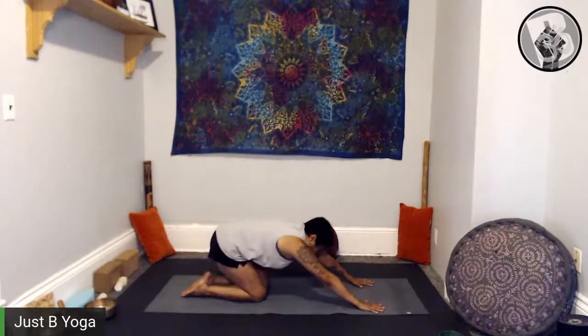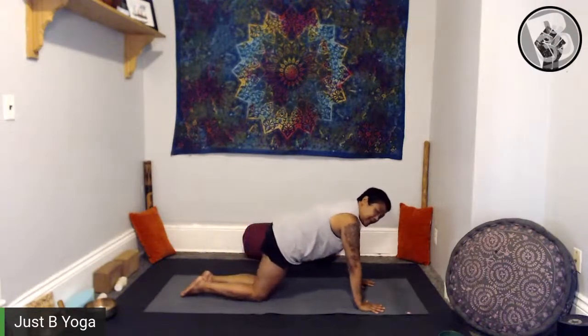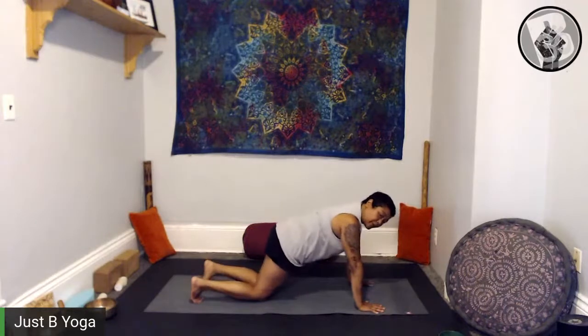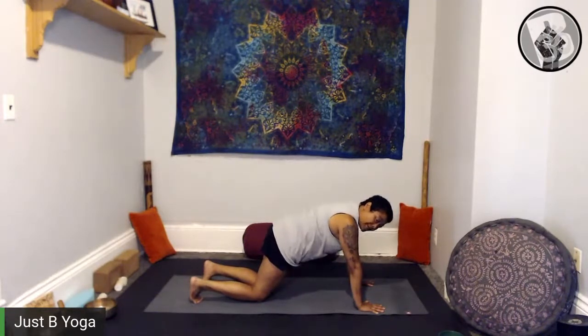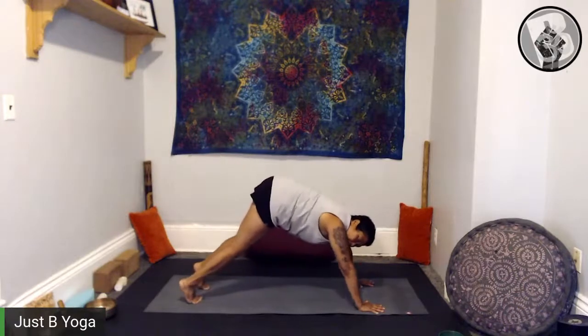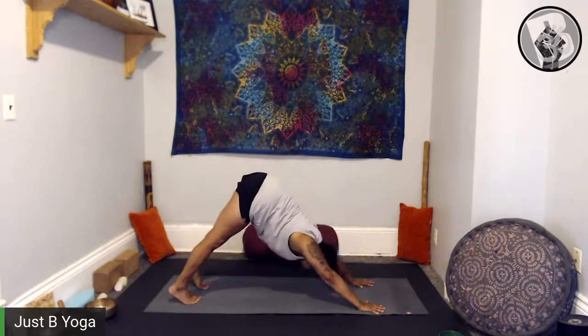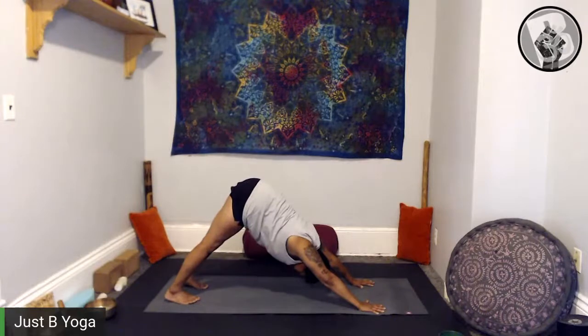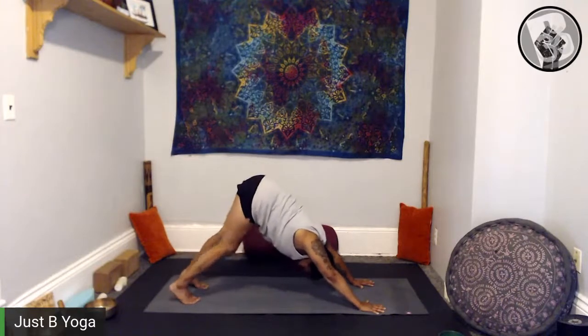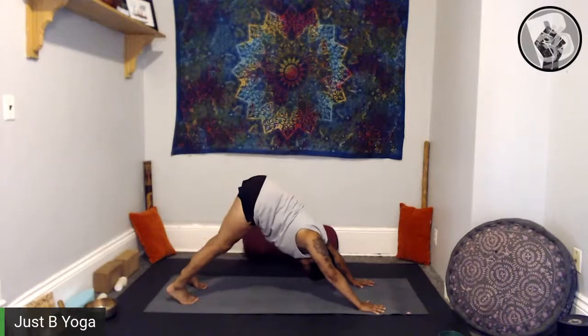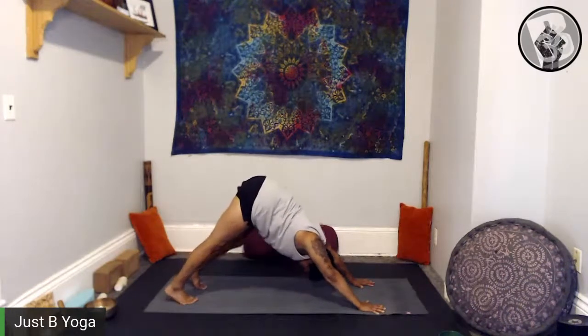Let's breathe in and come forward to hands and knees. Tuck the toes under. Feel the stretch in your toes. Breath. Lift the butt. Drop the head down, down dog. Now just pedal the heels. Don't worry about anything static and observe the backs of your calves. Let your head go.